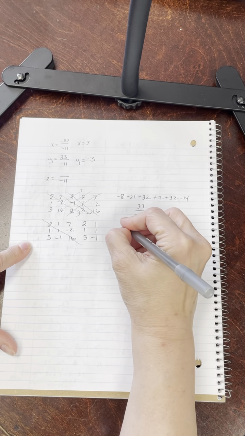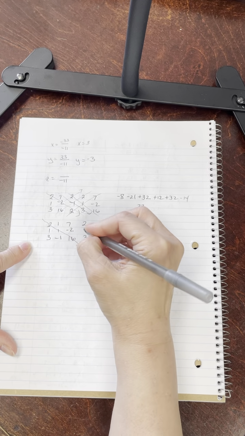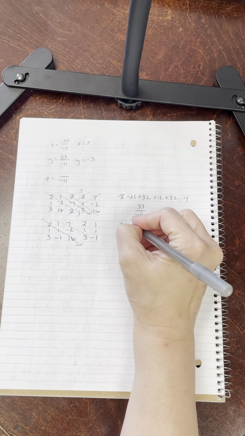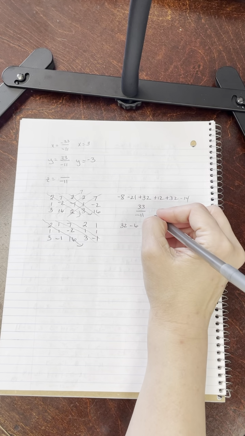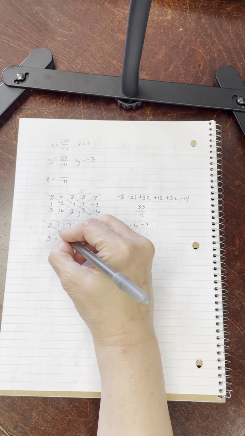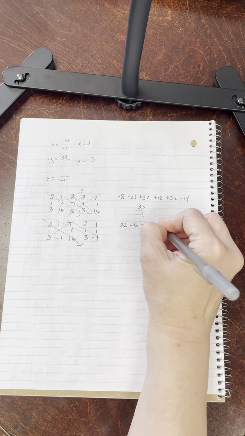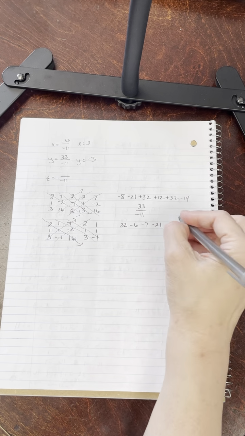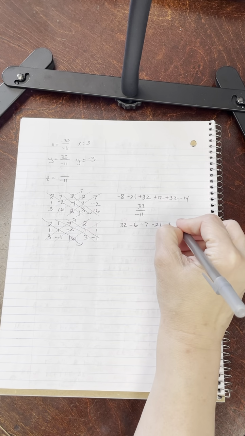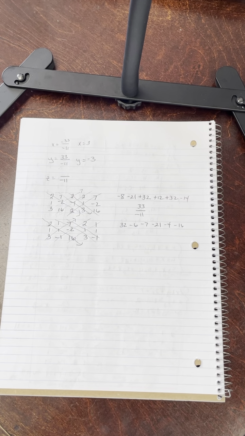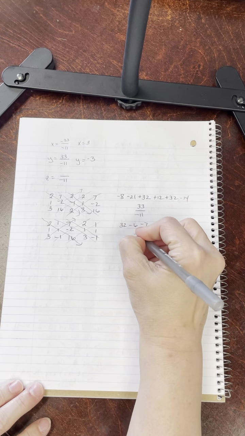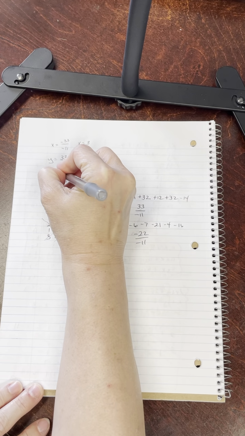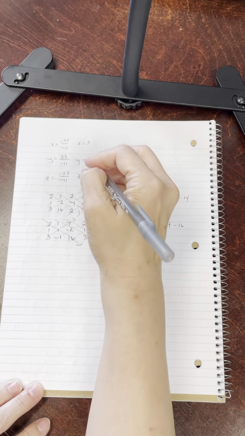Now 2, 1, and 16, 32, don't change the sign. 1, -2, 3, so that's -6, don't change the sign. 7, 1, and -1, -7, don't change the sign. 3, 1, and 7, 21, but do change the sign because it went to Canada. -1, -2, 2, that's 4, so change the sign, -4. And 16 times the ones is 16, but change the sign. Just checking, no problems with those signs. So that's going to be -22 over the -11, which gives us z equals 2.